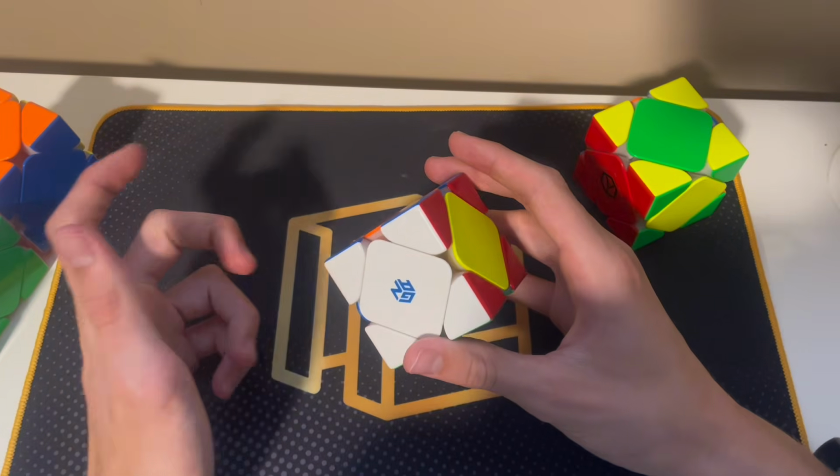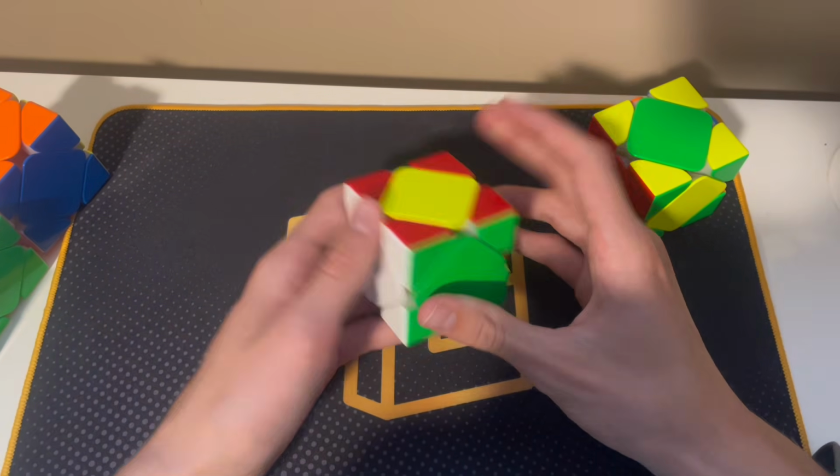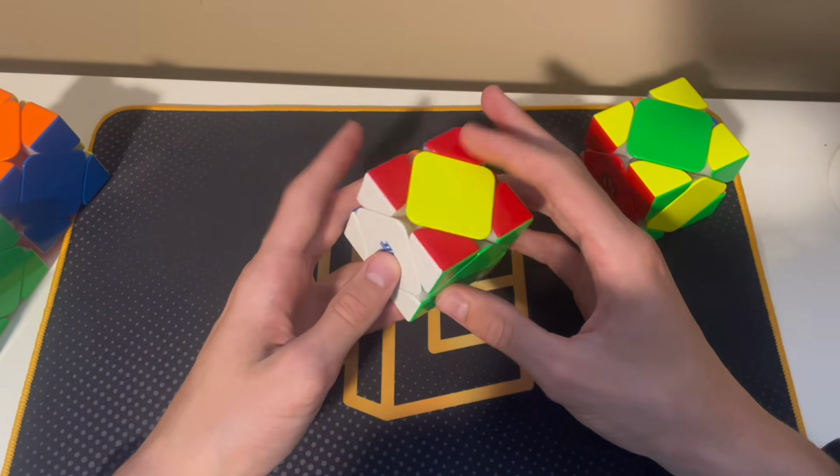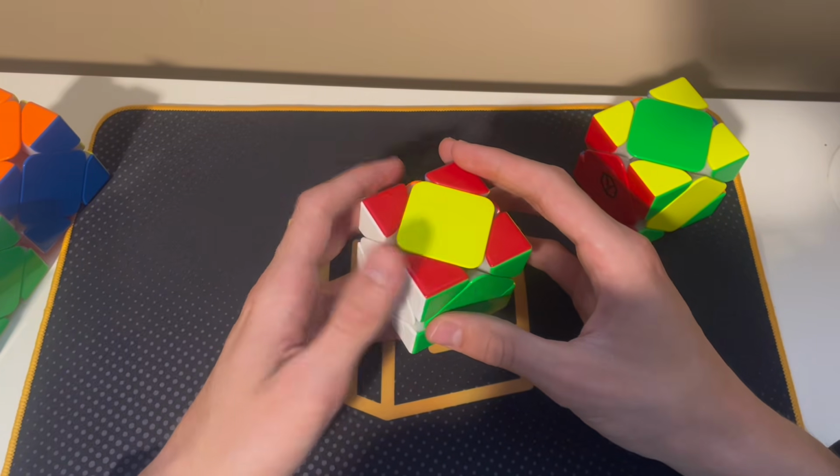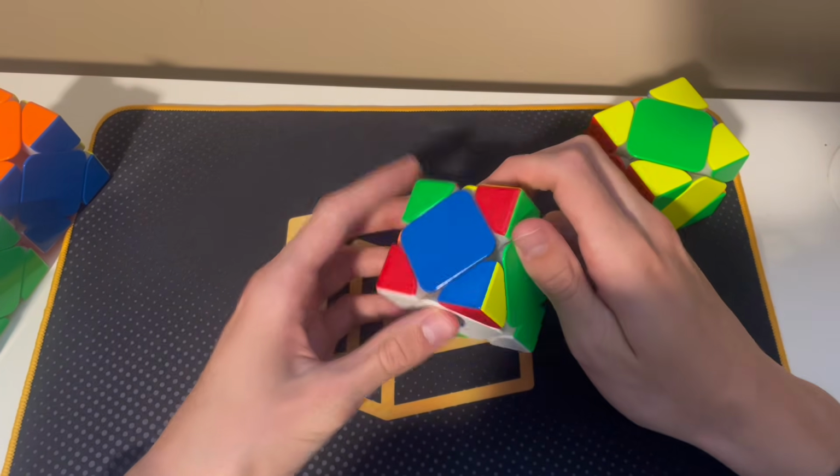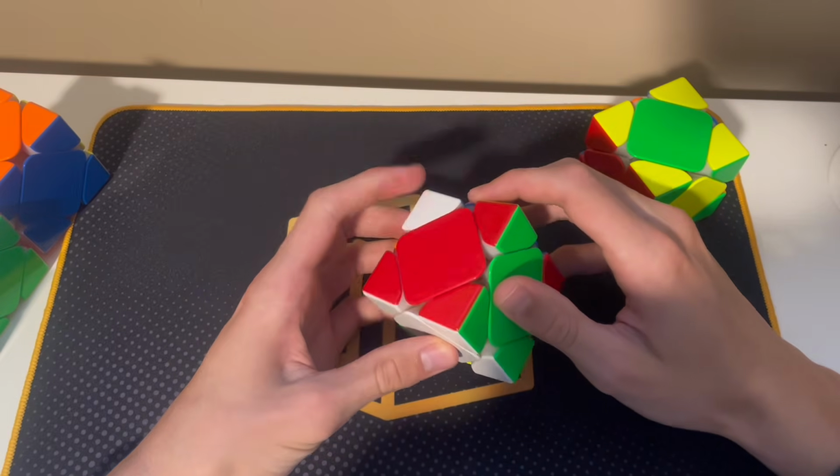Now for these 2 cases, I use a few different algs, but one of the algs that's very good here is from here, you do a sexy move like that, then you take this corner out, and then you finish with a B.